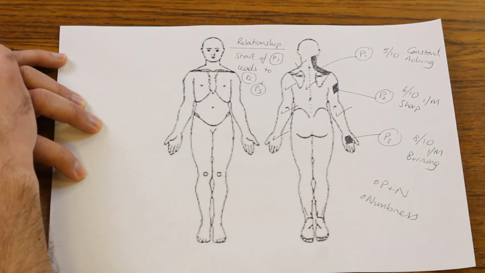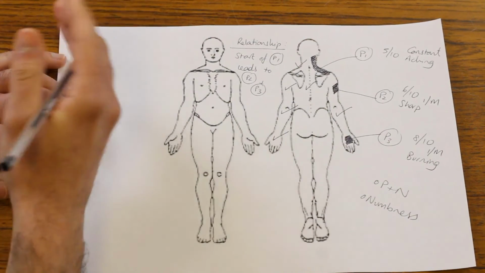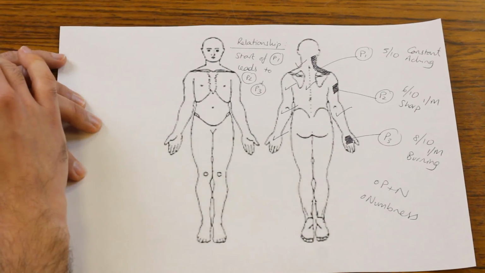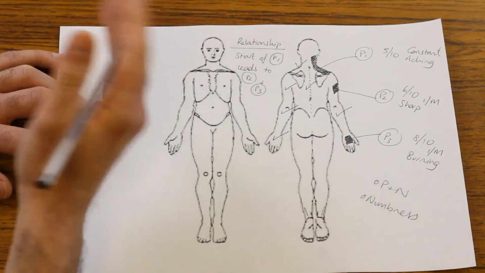And therefore, we've established lots of different things here on our body chart that we can really use for the rest of our subjective assessment and for our objective assessment to formulate our patient diagnosis. And that completes our video.